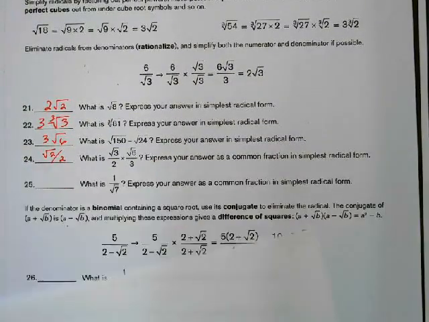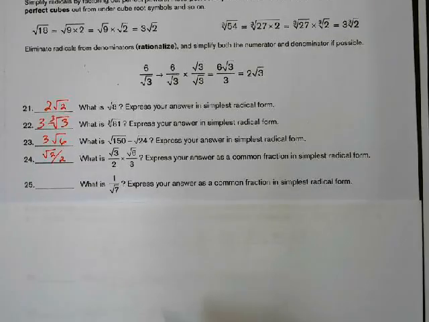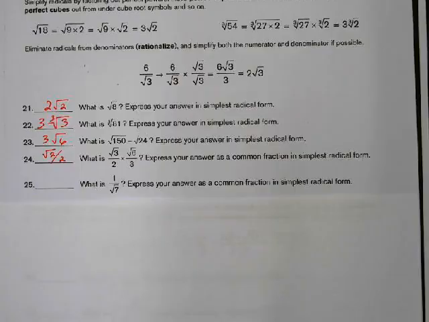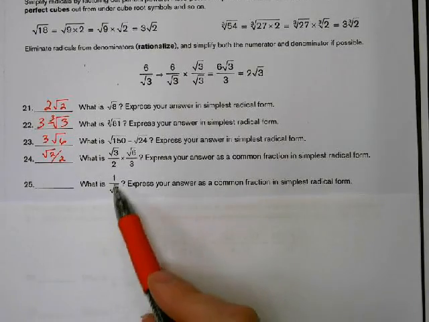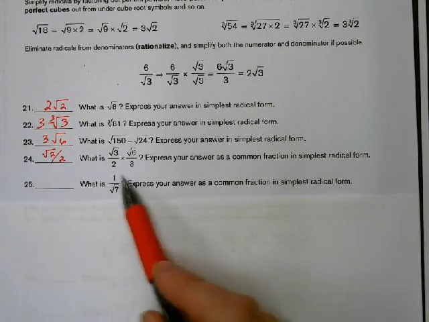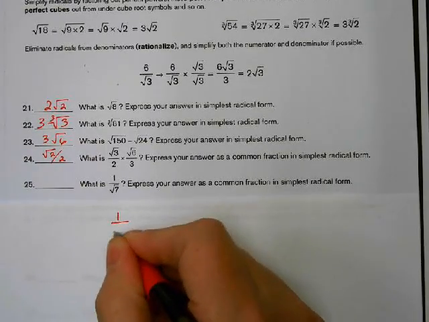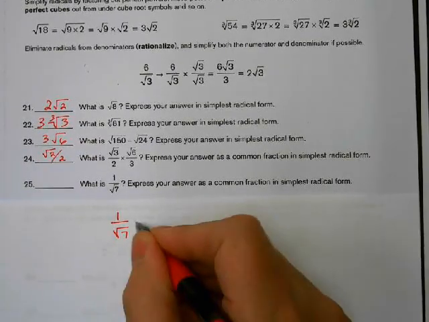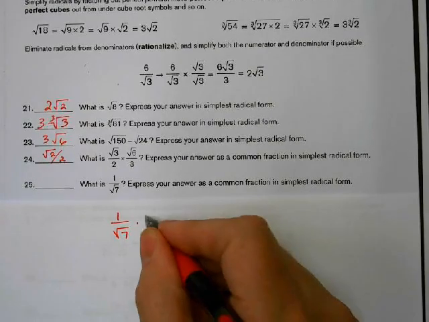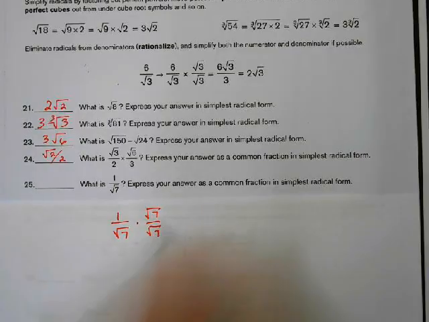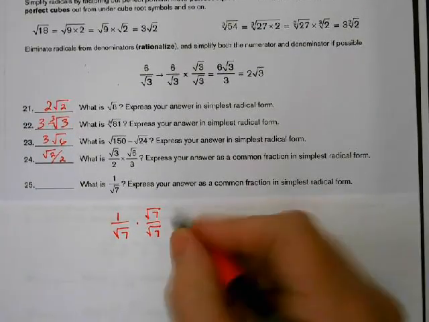Next up, what is 1 over root 7 expressed as a common fraction in simplest radical form? So one of our rules for simplest radical form is we cannot have a radical in the denominator. So we are going to rationalize the denominator, which means we're going to multiply by 1 in a little tricky way. We're going to multiply by root 7 over root 7. This is called rationalizing the denominator.